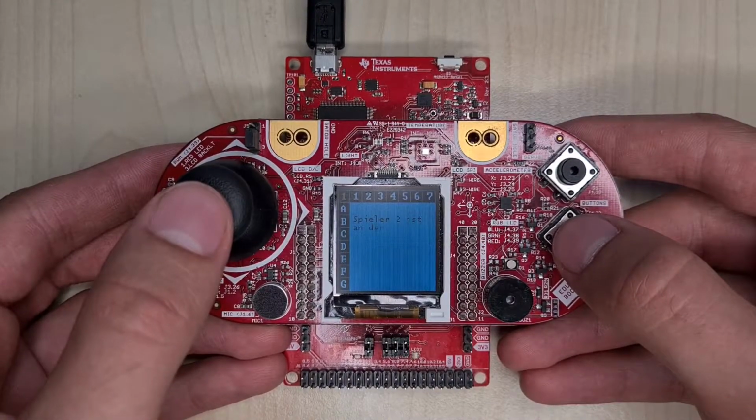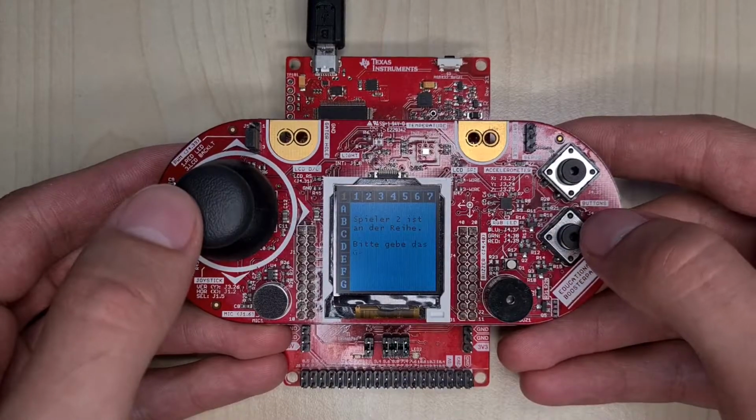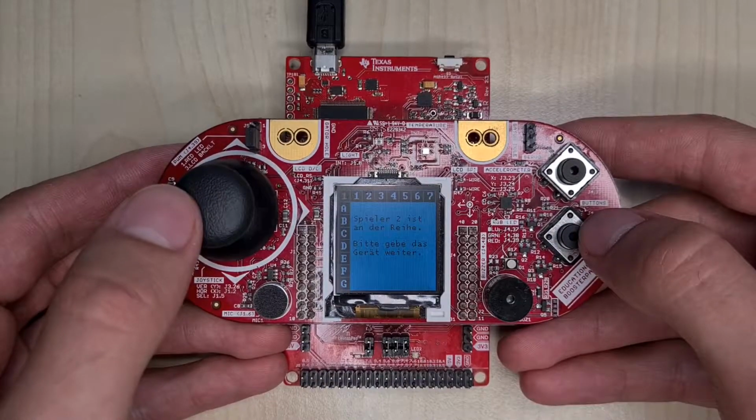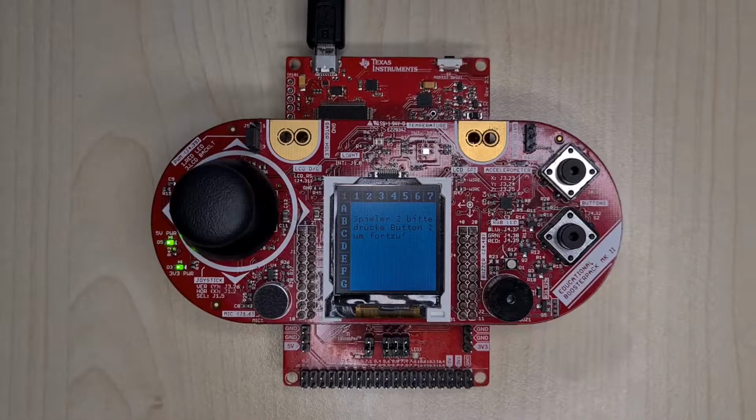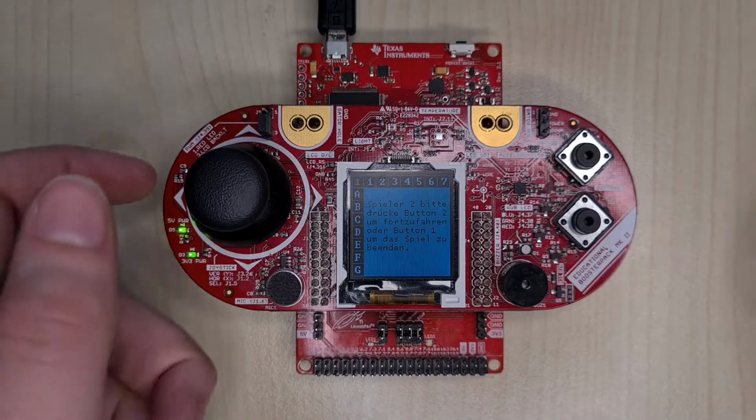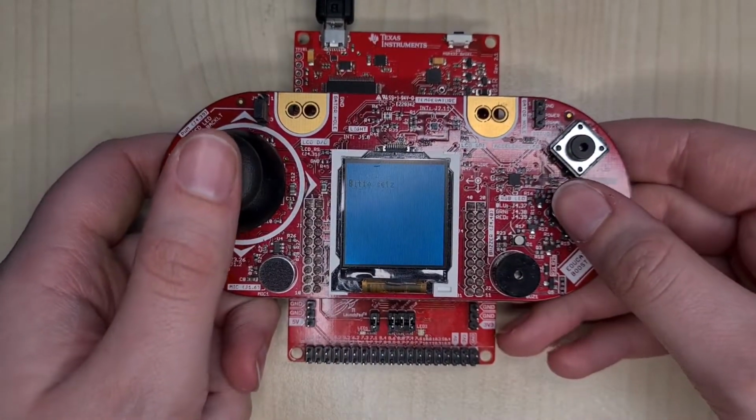When all ships are set, the next player will continue. Player 1 is told to give the controller to his or her opponent. Player 2 will confirm the receipt of the controller by pushing the right lower button. After that, he or she sets the ships too.